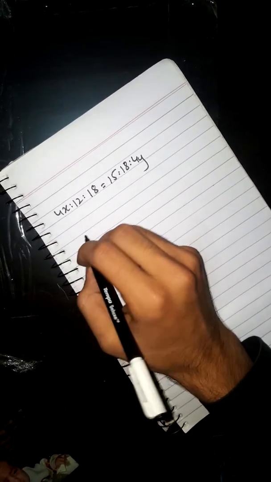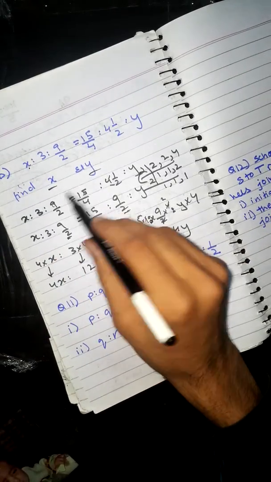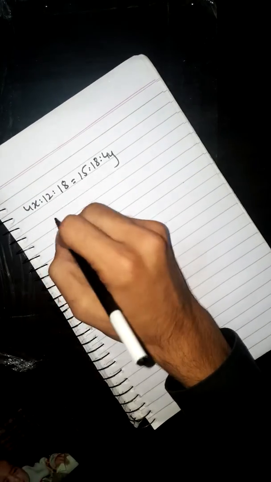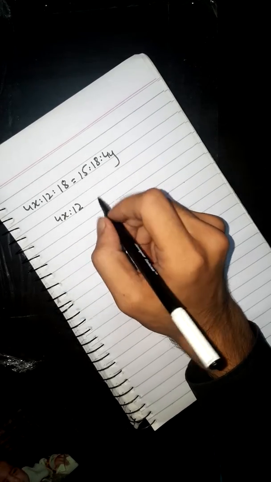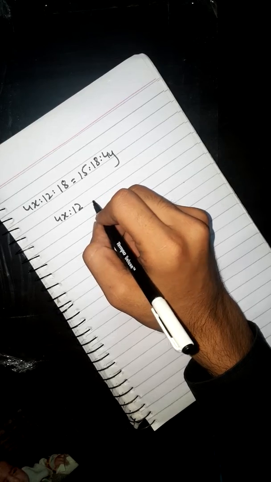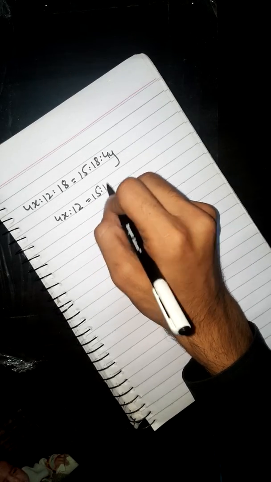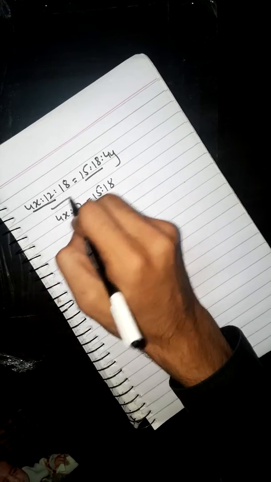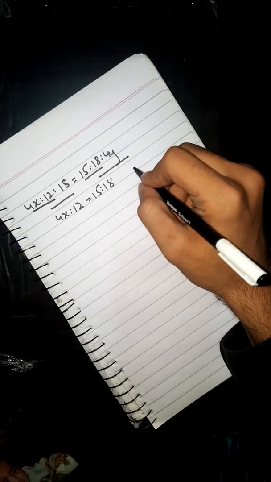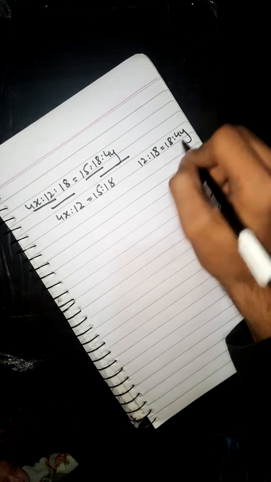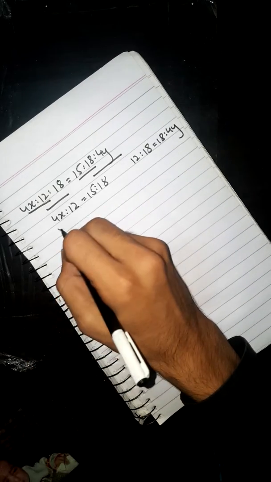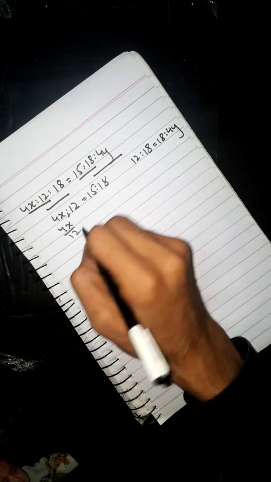So what was the first thing we needed to find? We have to find x and y. So for that we will take 4x ratio 12 is equal to 15 ratio 18. This equals this and this equals this. And on the other hand, 12 ratio 18 is equal to 18 ratio 4y. Now we can solve it. This ratio sign can be taken as a division sign.